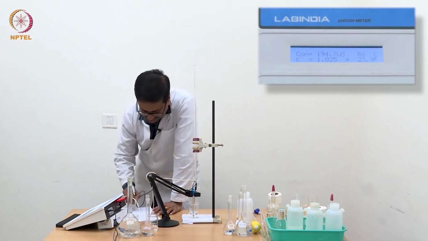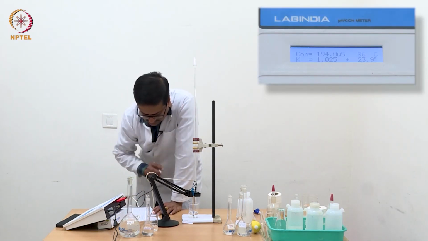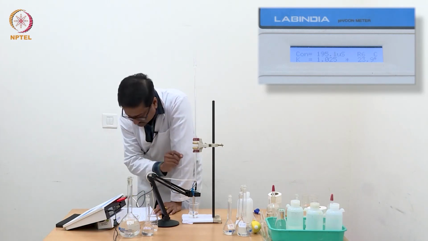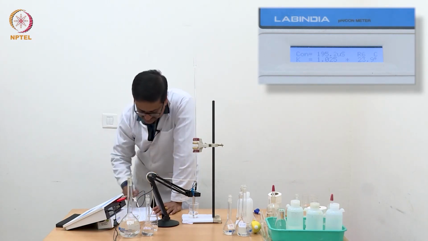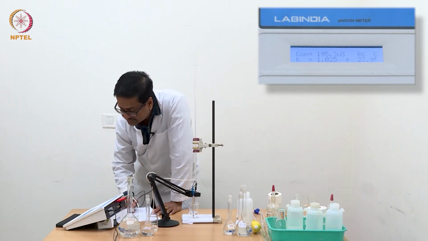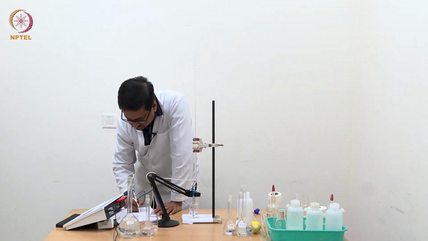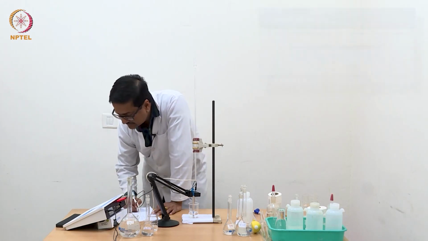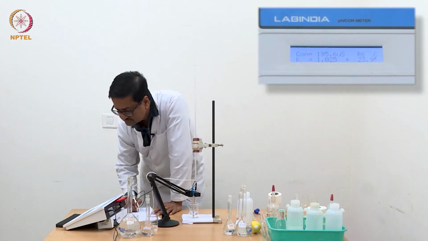Once again the same phenomenon has happened. We have now added 0.06 ml. Before I could close it, it reached 0.06 ml. So it is 195.2. It is still increasing, 195.5. Maybe a little more, we will wait.